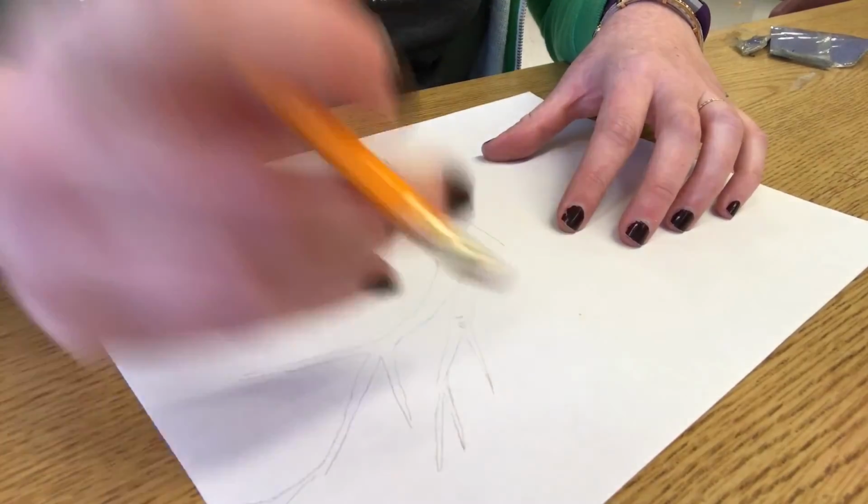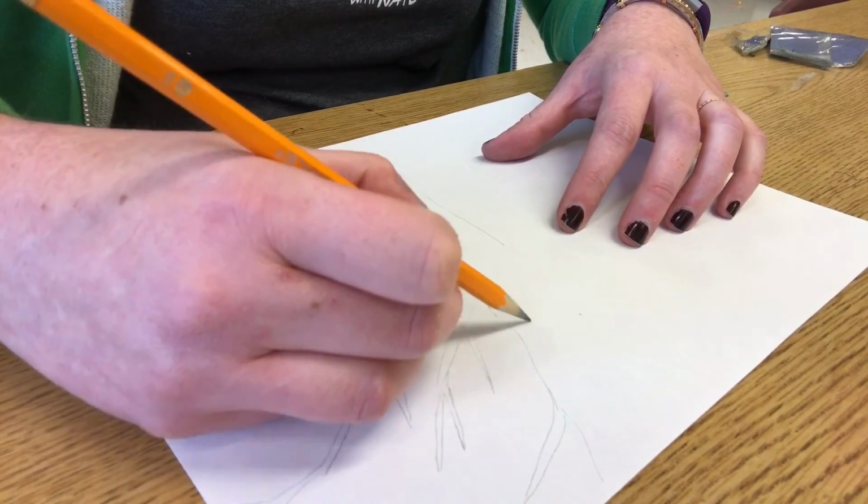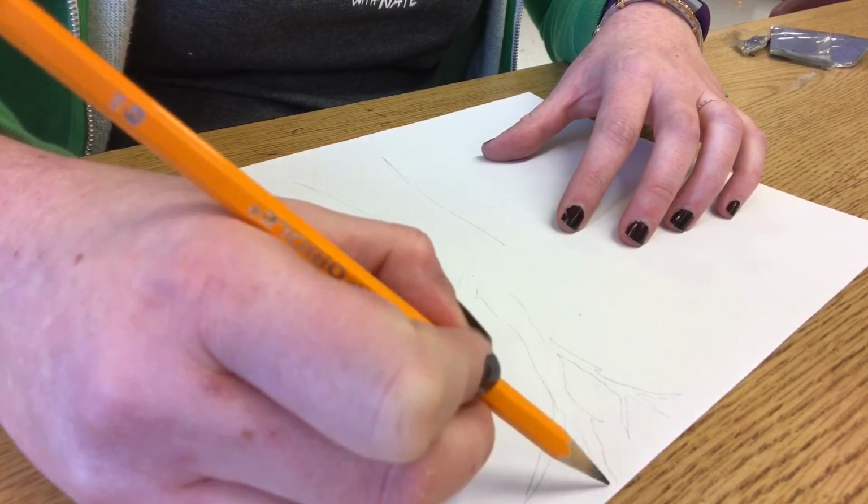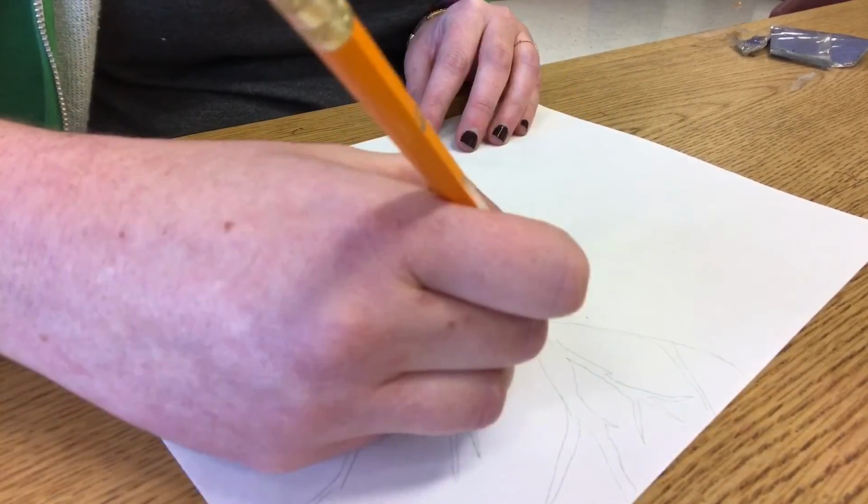In this fast motion, I want you to pay attention to, when I start drawing the other trees, which branches overlap with other ones. Which do you see in front and which are behind?